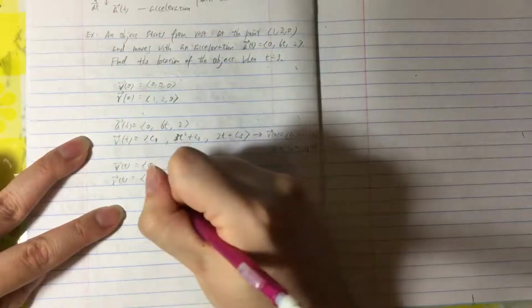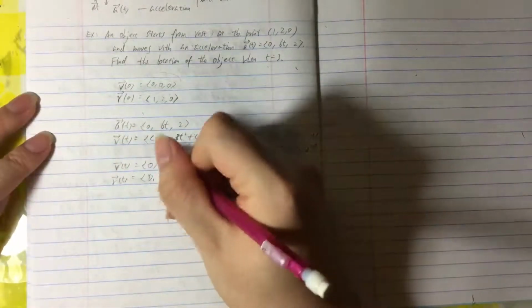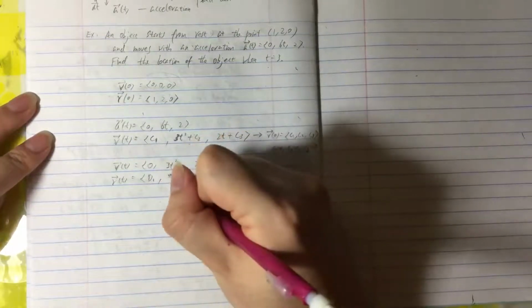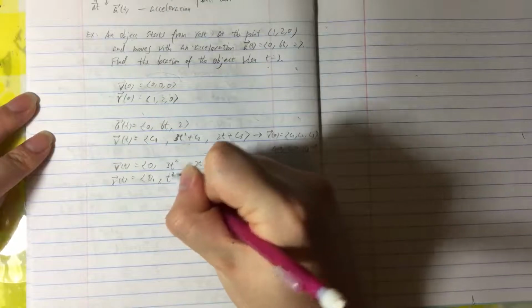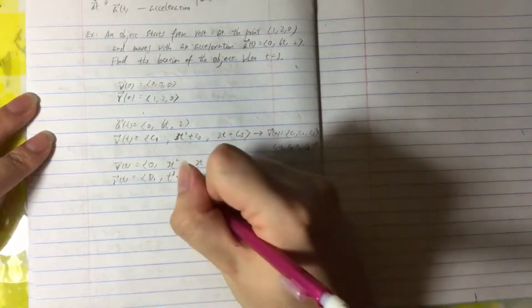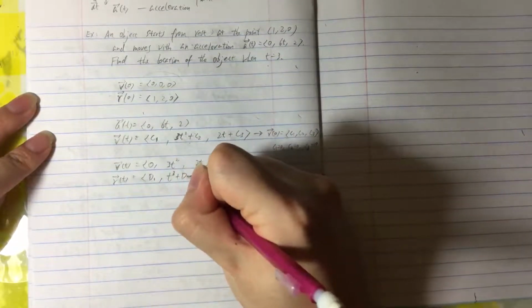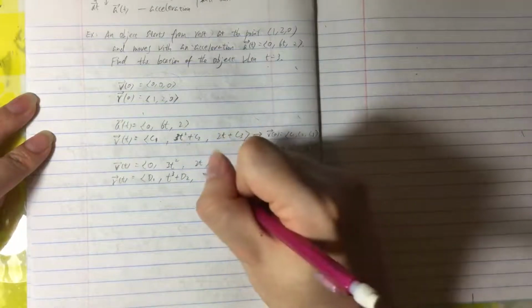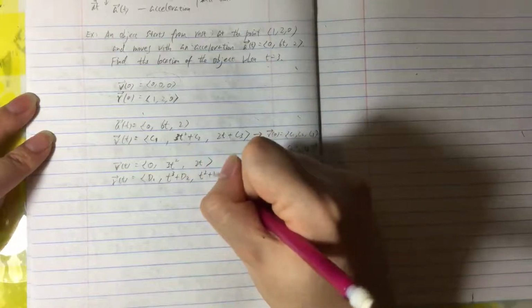Taking antiderivative for 3t squared, we have t cubed, and every time we take antiderivative, we add a constant. Let's call this constant d2. Then when we take antiderivative for 2t, we get t squared, and we add constant d3.